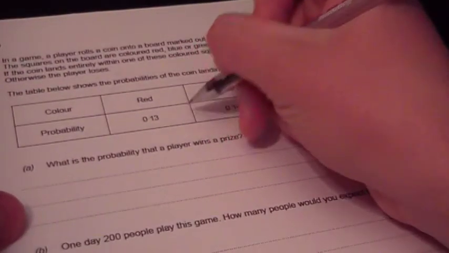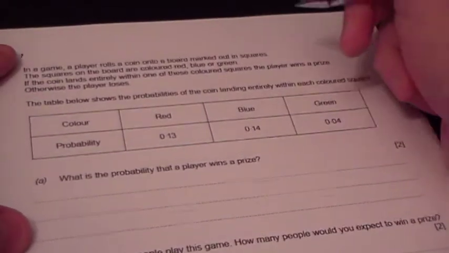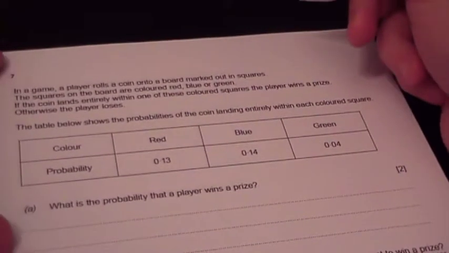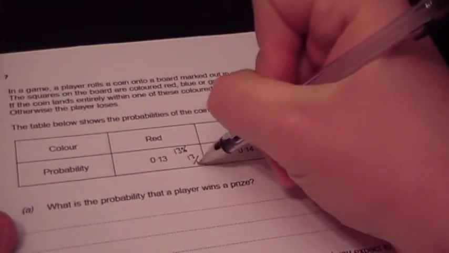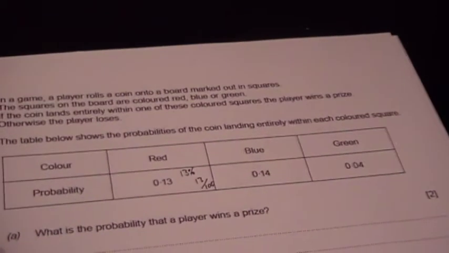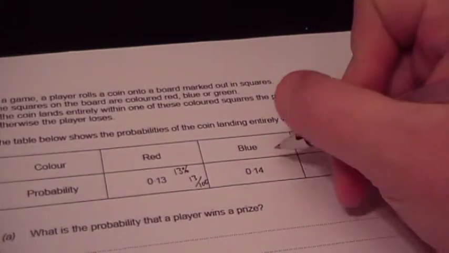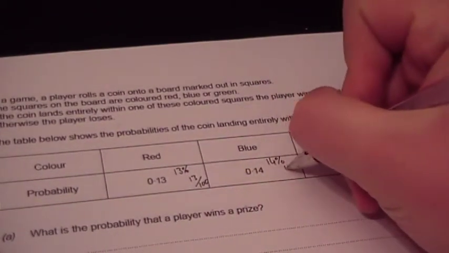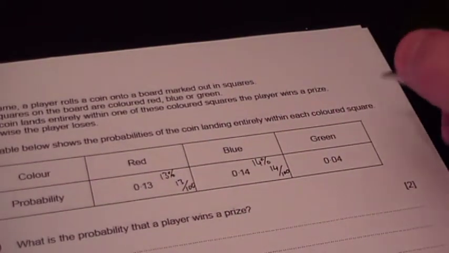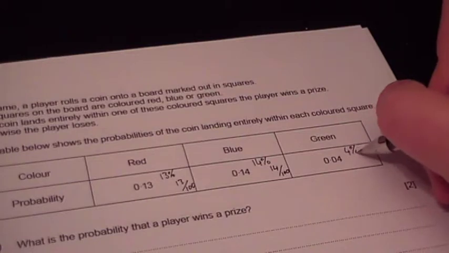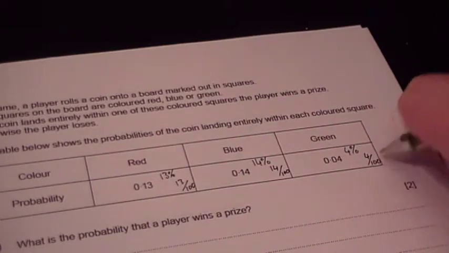Now these are given to us as decimals today. It's very common for the WJEC to use fractions, but a decimal probability is fine, because 0.13 is 13%, which is also 13 out of 100. So you can use any one of those variations that you like, really. Blue is 14%, which is 14 out of 100. And green is 0.04, which is 4%, or 4 out of 100.